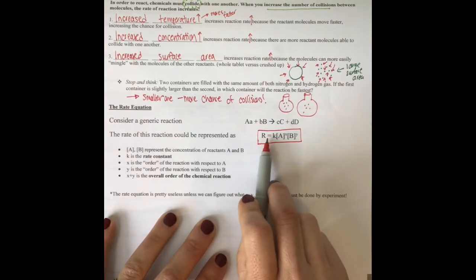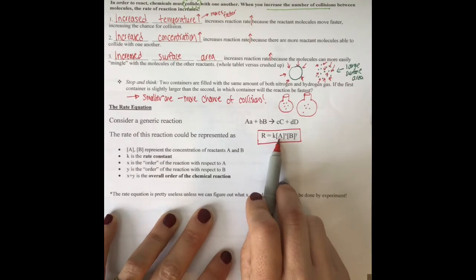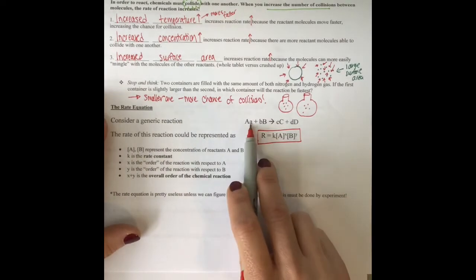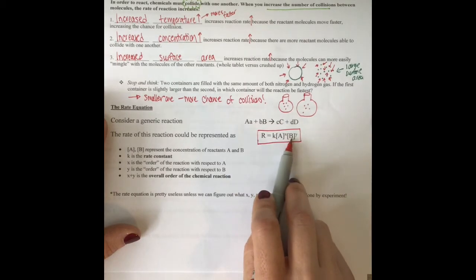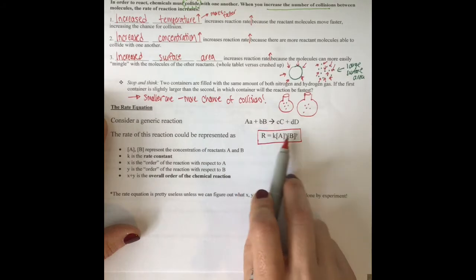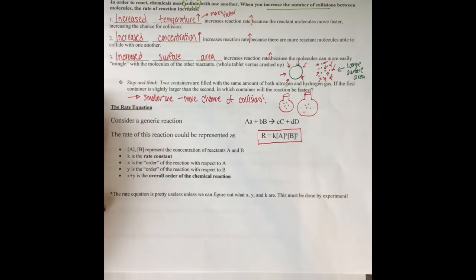The rate is equal to k times the concentration of reactant A to the x times the concentration of reactant B to the y.